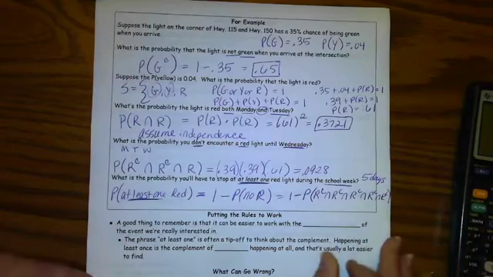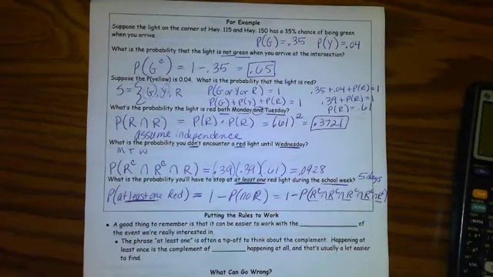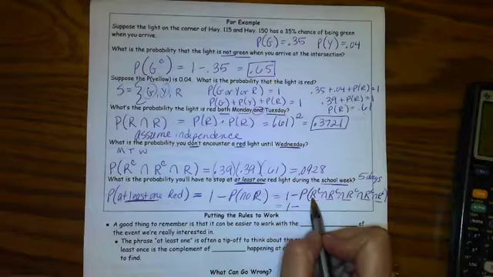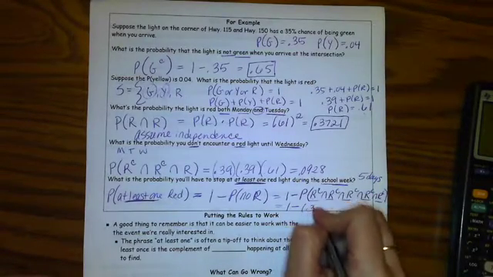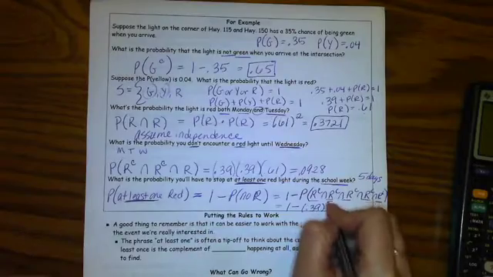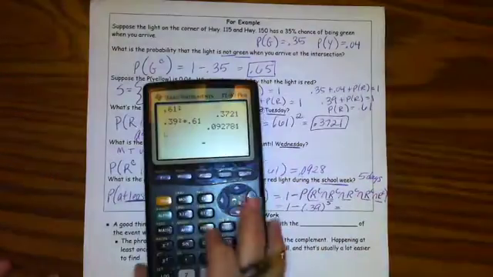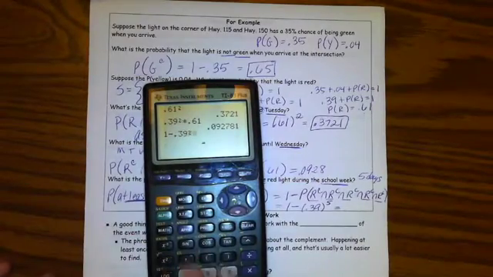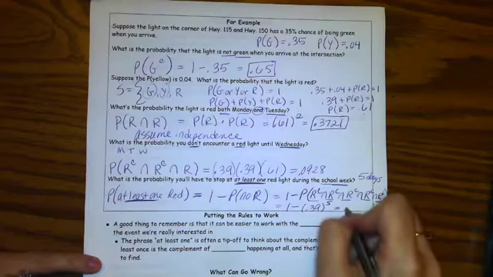That's the only way you could end up with no red, is by having 5 days of no red. So that would just simply be 1 minus no red, which is 39%, multiplied by itself 5 times. I can just use an exponent for that, and we get 1 minus 0.39 to the fifth power for a probability of 0.8479.